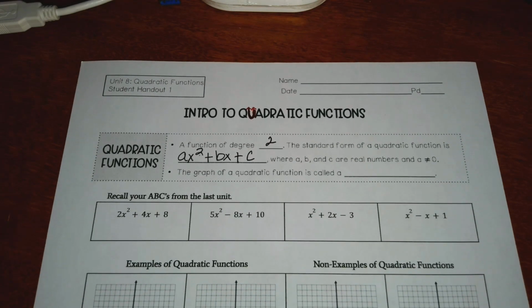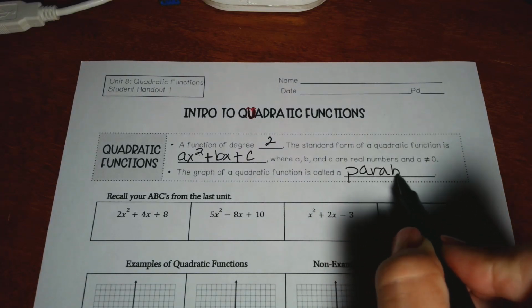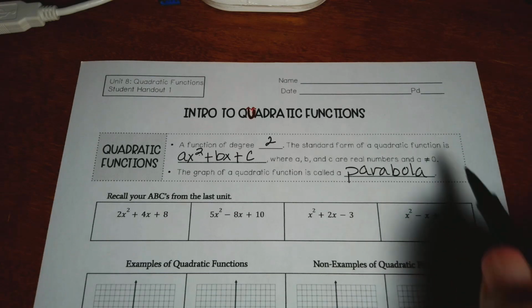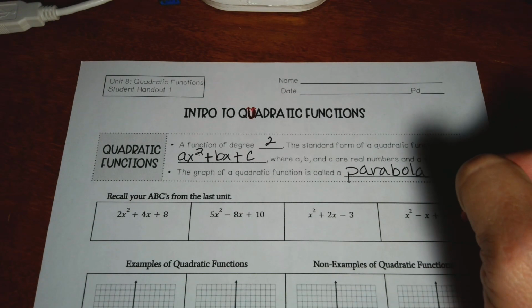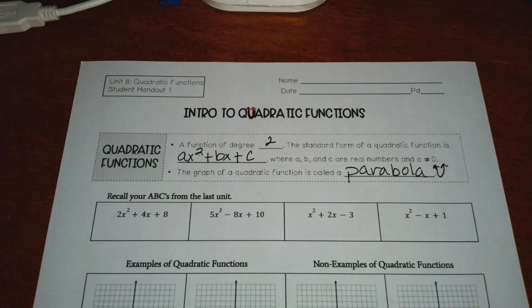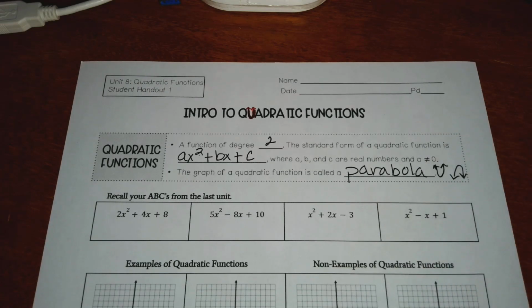Okay? The graph of a quadratic function is called a parabola. Okay, that's that U shape I was talking about before. A parabola appears to look like a U, except your U can either open up or your U may open downward.